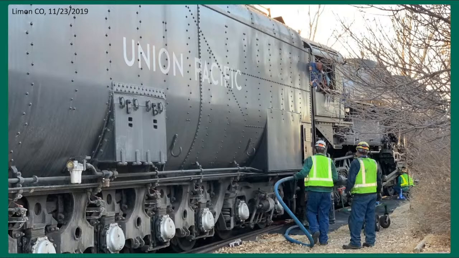So we're back to Lyman, Colorado, seeing different guys do things to the engine for maintenance. Here is Austin Barker. I don't know if that's Jimmy Thompson or Troy Plagg next to Austin. Austin's in the white hat. It's either Troy or Jimmy in the yellow hat, just doing their maintenance and stuff.